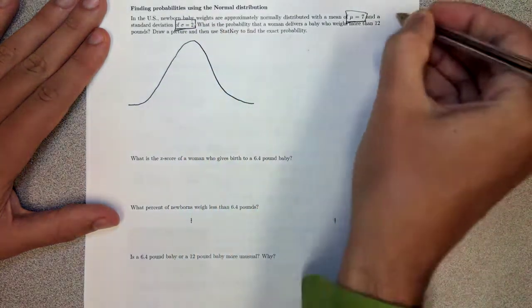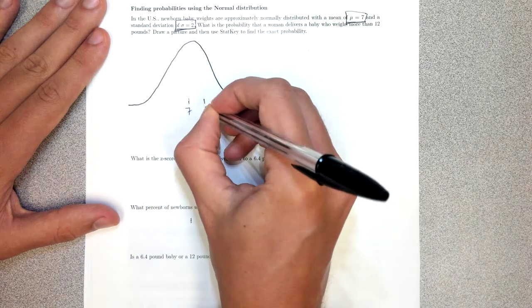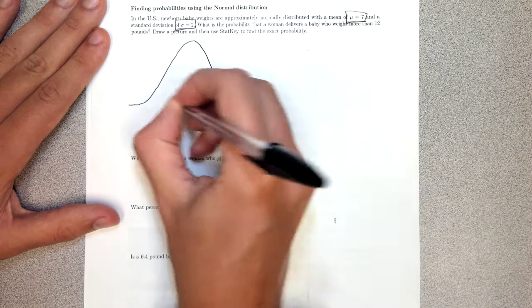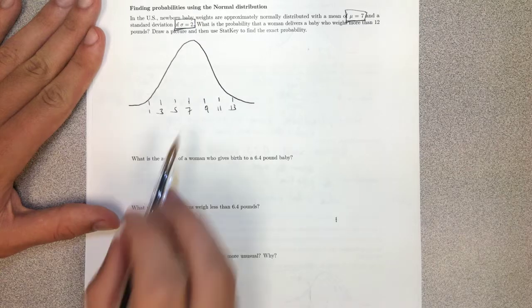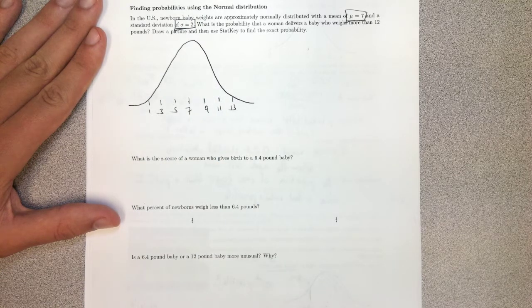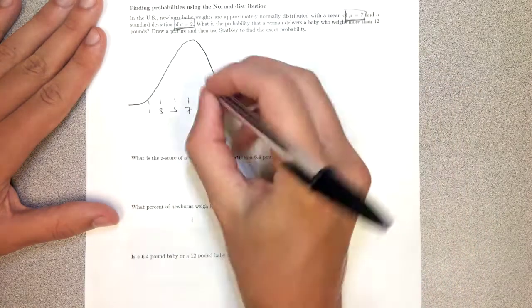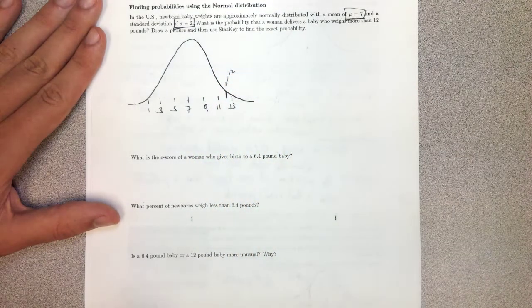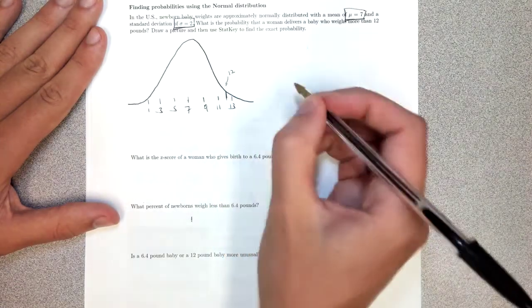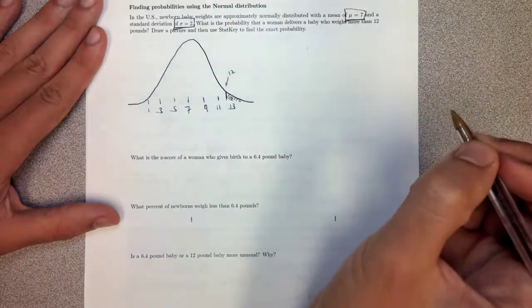Let's find that probability and hope that it's really small because that sounds awful. And so the mean here is 7. Standard deviation is 2, so that's what I'm going to use for my tick marks with that 68, 95, 99 rule kind of as an approximate guide. And so what we want to do then is figure out the probability that a baby weighs more than 12 pounds, so 12 is right here. And the probability that it's more than 12 pounds is going to be the area shaded to the right of that.